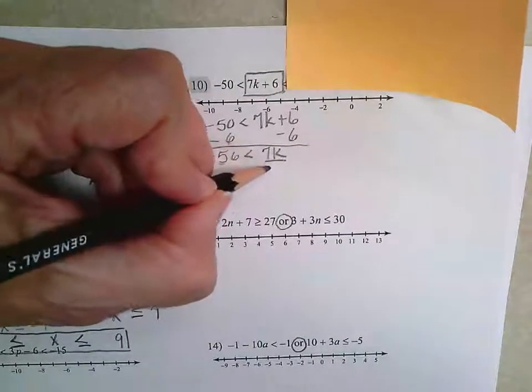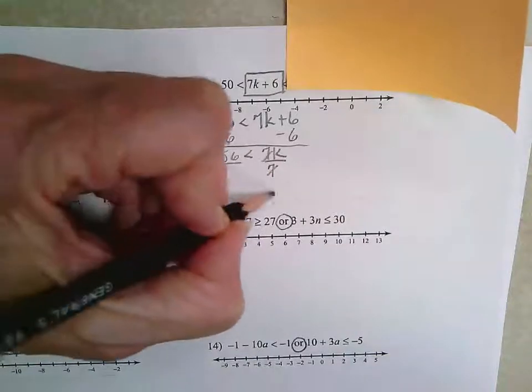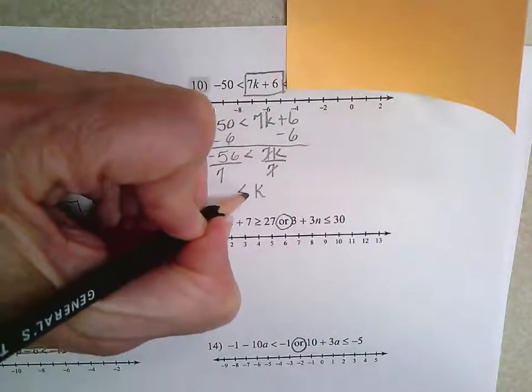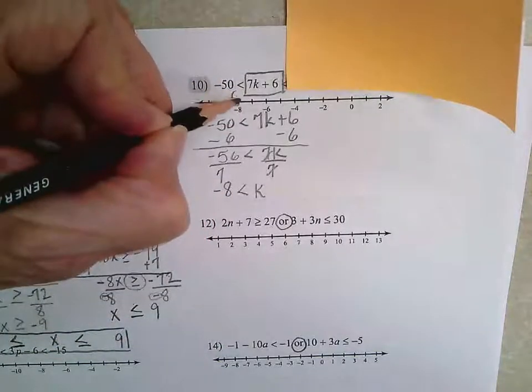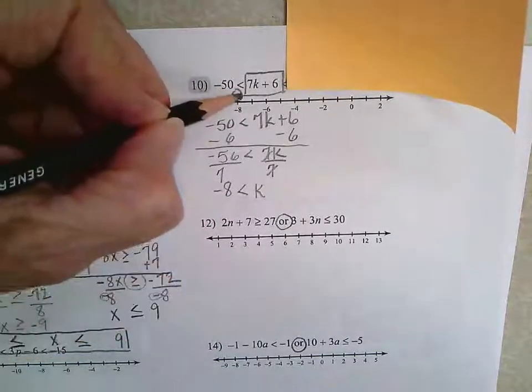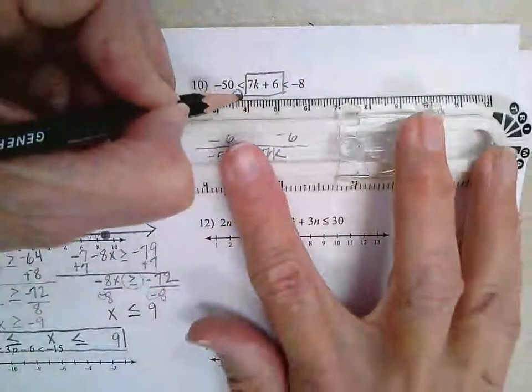I need to divide both sides by 7. So -8 is right here, and -8 is less than k. So k is going to be somewhere for this one to the right.